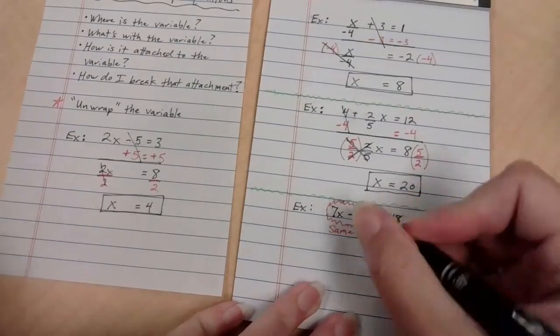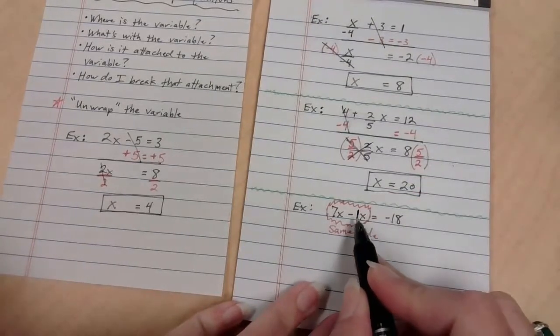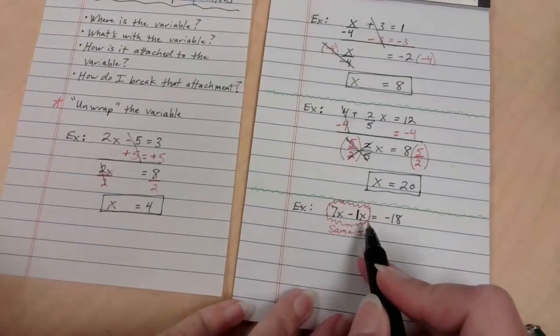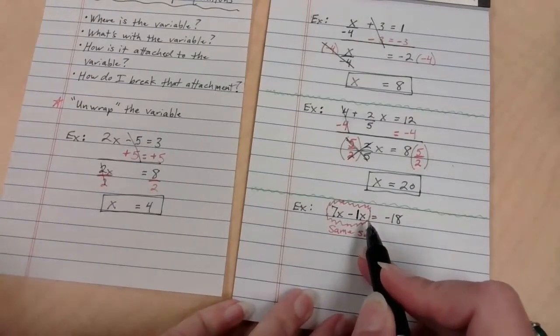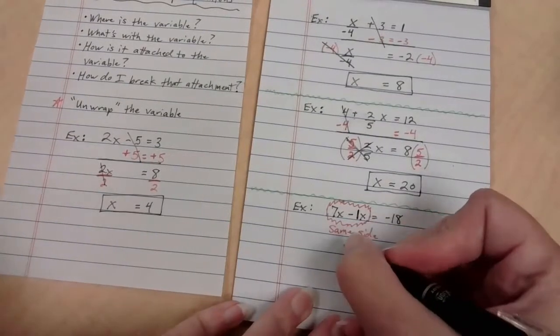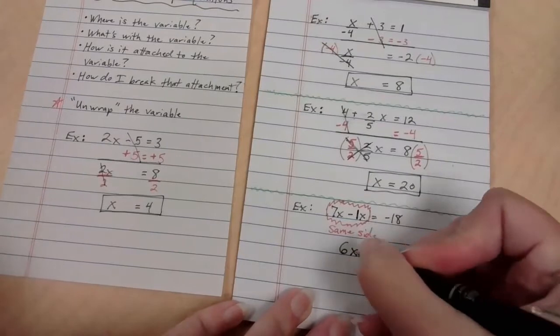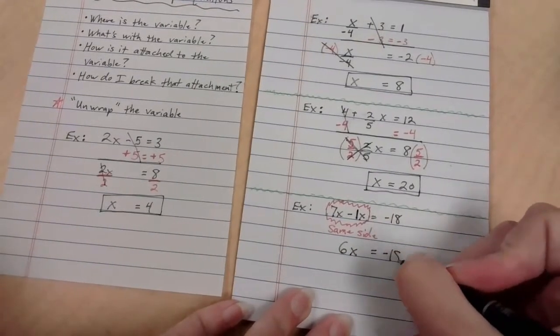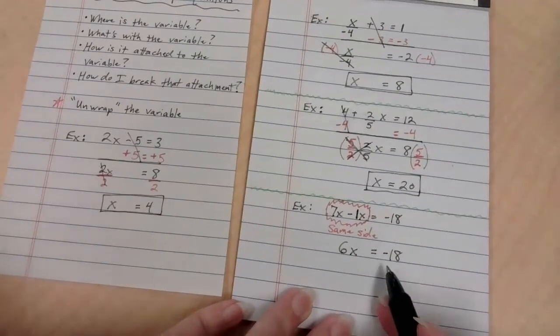So that's 7x minus 1x. Again, if I don't see a number, it's just a 1. So if I have 7 x's and I take 1 x away, how many x's will I have left? It's kind of like marbles. If I have 7 marbles and I take 1 marble away, I will have 6 marbles left. So 6x is what we have left. Still have the equal sign, still have the negative 18. Well, now it looks a lot better.